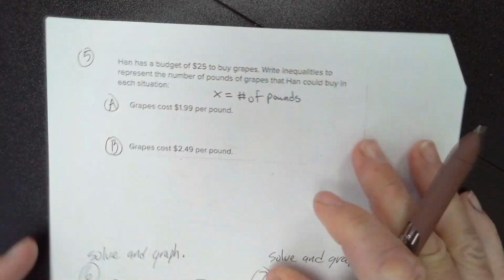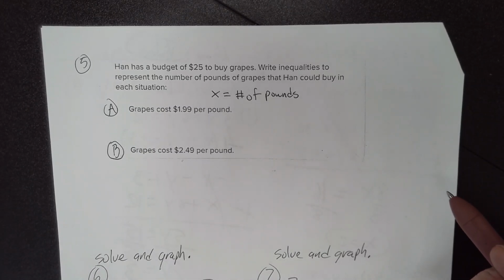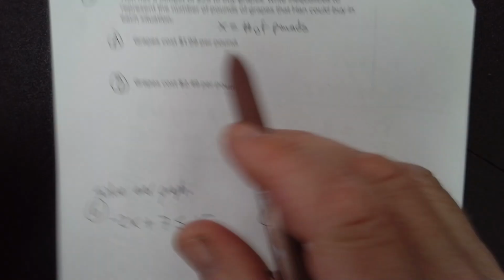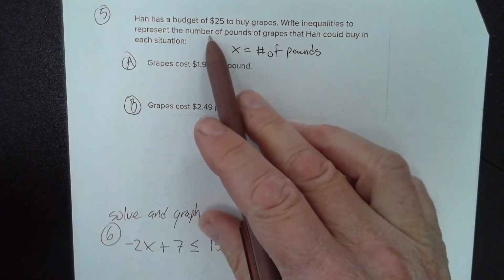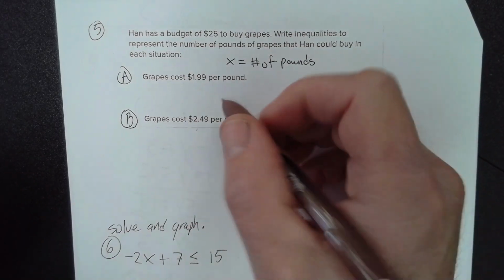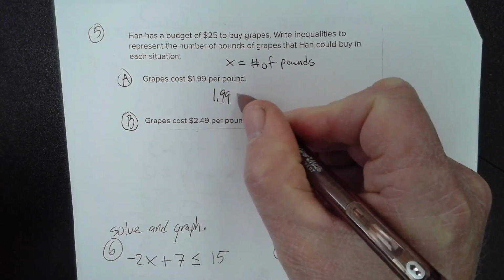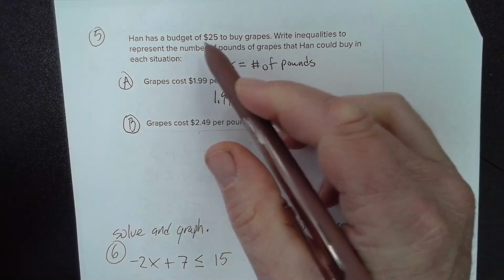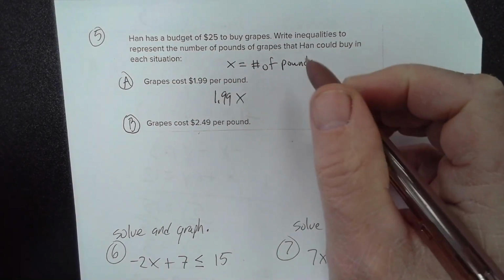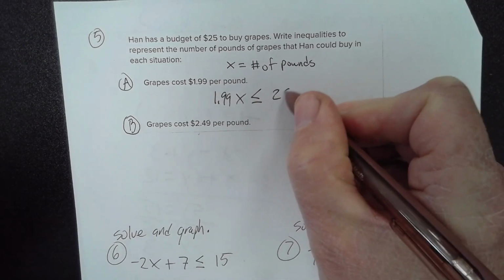Okay, so now we have a situation where we're writing inequalities. So the next thing after the elimination stuff in the systems of equations was inequalities. He has $25 to spend on grapes. They are $1.99 a pound. So it's $1.99 times each pound. So it's $1.99 times x. He has a budget of $25. So he can spend up to $25. So it's less than or equal to 25.